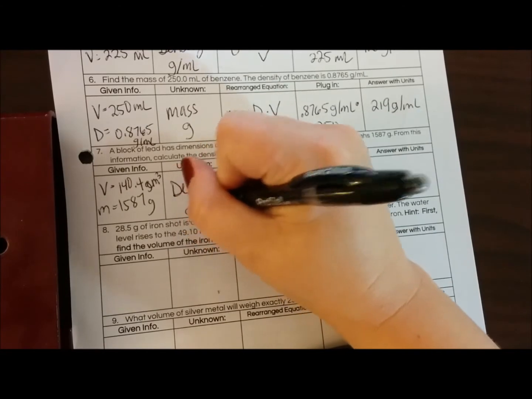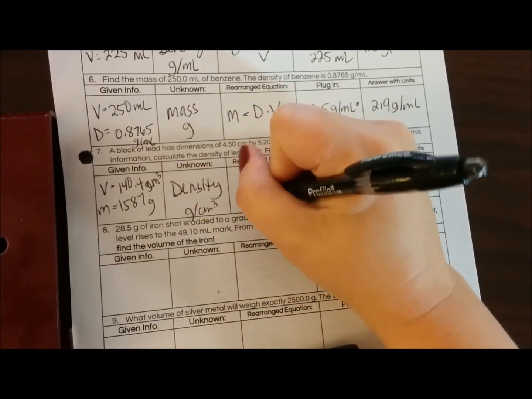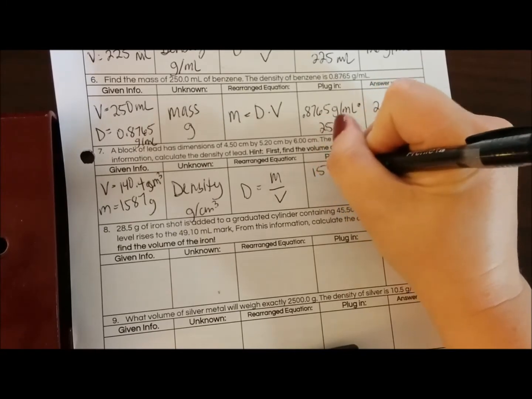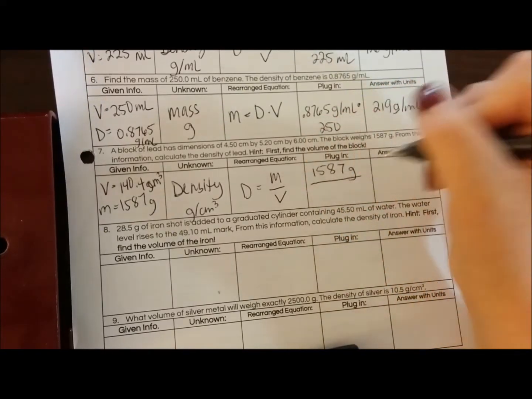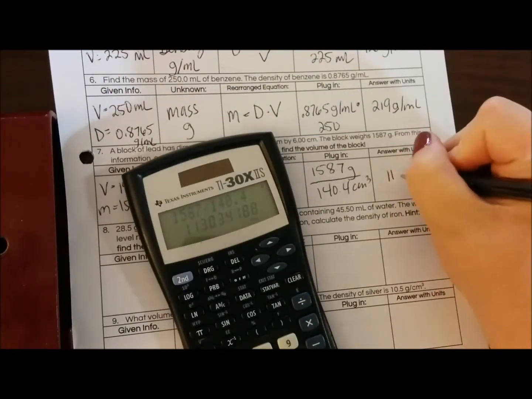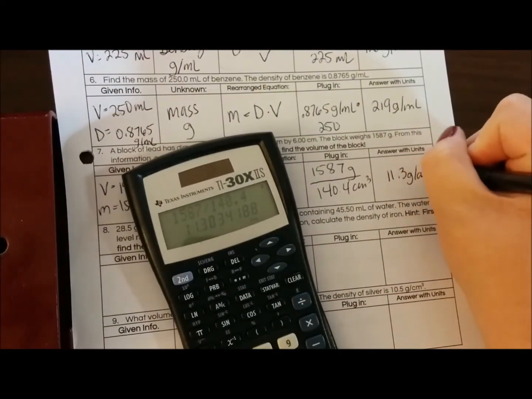And the mass they give us. So I know density is going to be grams per centimeters cubed. I know the density is mass over volume. And make sure you put these in the right order. It's very easy to flip them. So 11.3 grams per centimeter cubed.